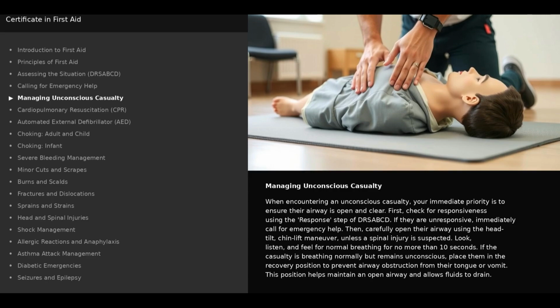Look, listen, and feel for normal breathing for no more than 10 seconds. If the casualty is breathing normally but remains unconscious, place them in the recovery position to prevent airway obstruction from their tongue or vomit. This position helps maintain an open airway and allows fluids to drain.